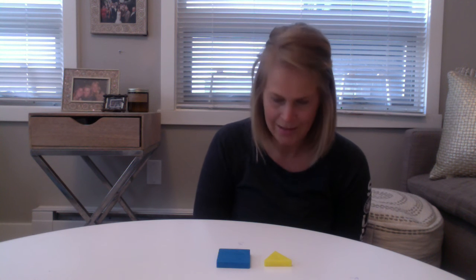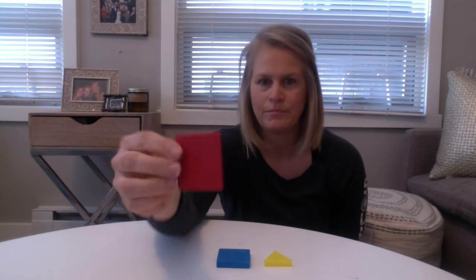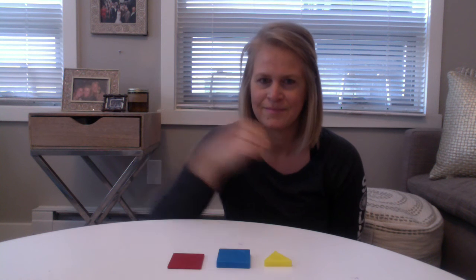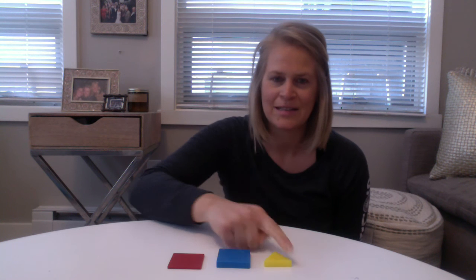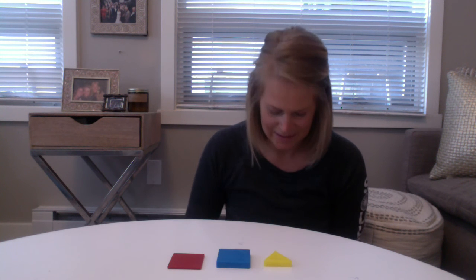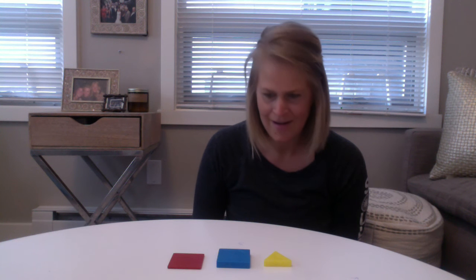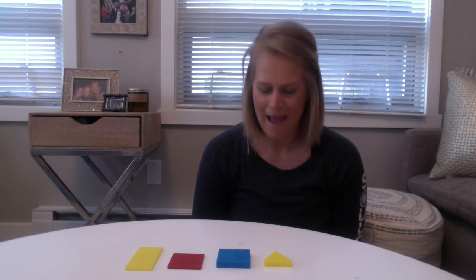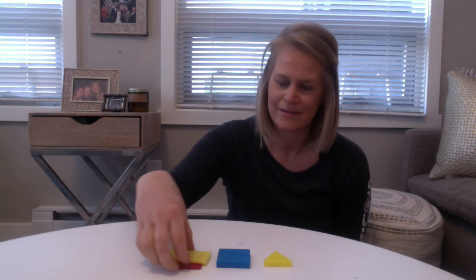So see if the next shape helps you figure out my rule. So what do you think my rule is? You think it has to have corners? All right, let's see. I'm going to add one more. Ready for it? What's my rule? It has to have corners. All right, here comes another one.